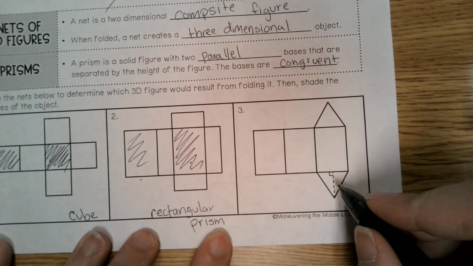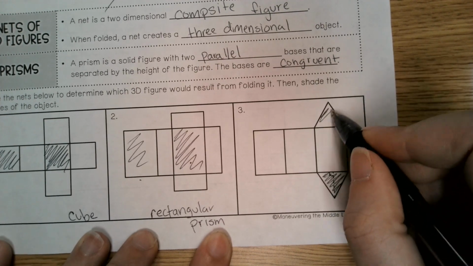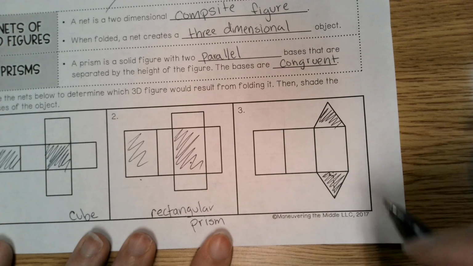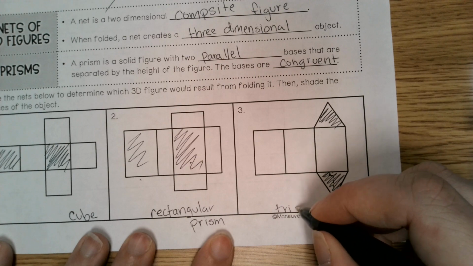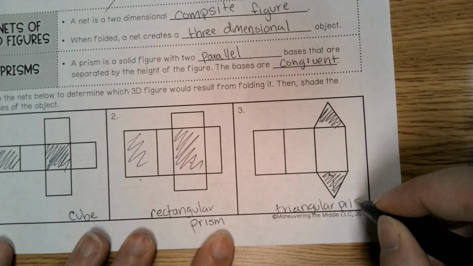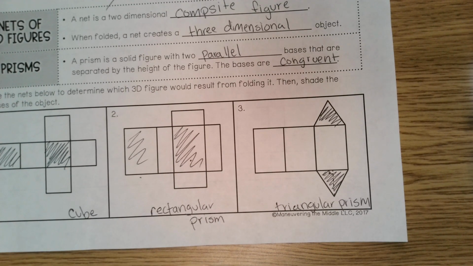This one, we have two bases. Again, the bases are the ones that look different from the rest, and that's what we name our figure after. This would be a triangular prism. Now let's flip onto the back.